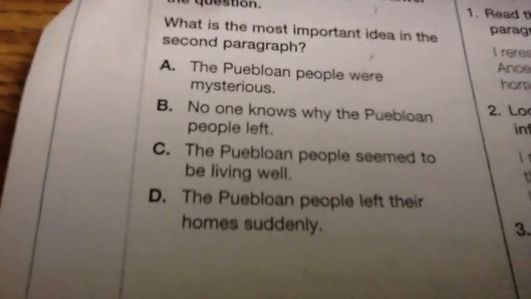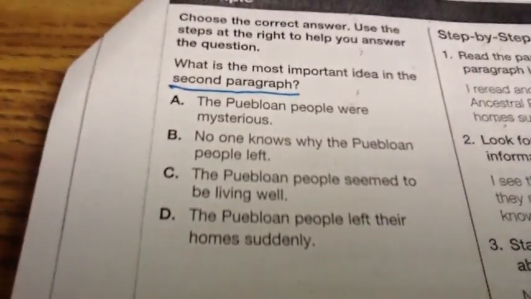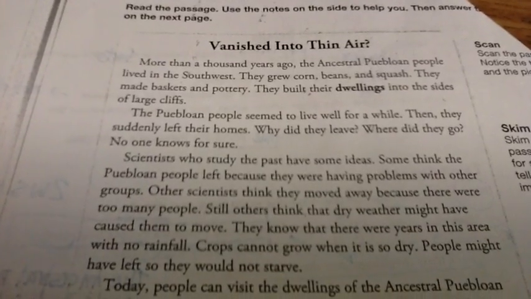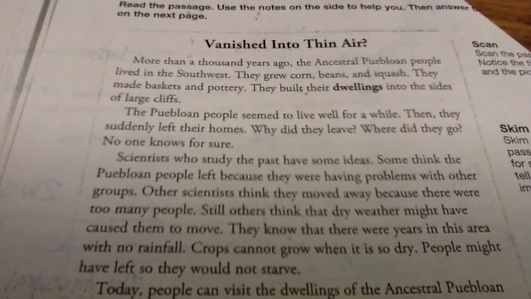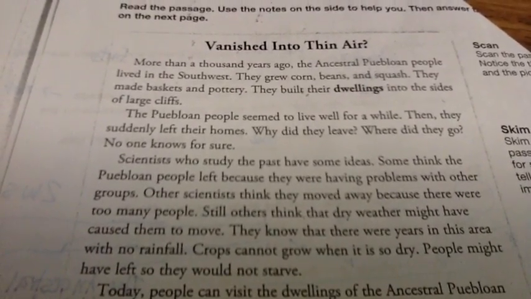But remember that here they're asking us not the most important idea for the whole passage, but for the second paragraph. Let's go back and reread that second paragraph. Here it says, the Puebloan people seemed to live well for a while. Then they suddenly left their homes. Why did they leave? Where did they go? No one knows for sure.